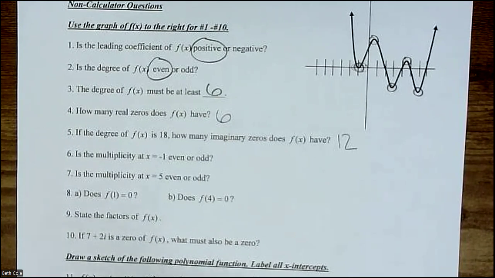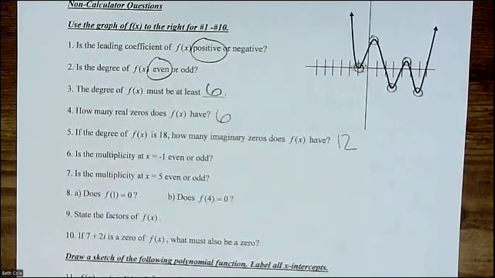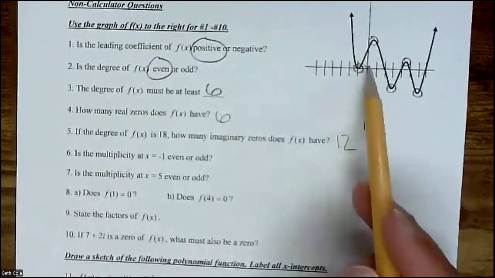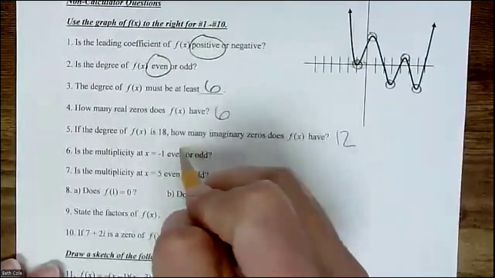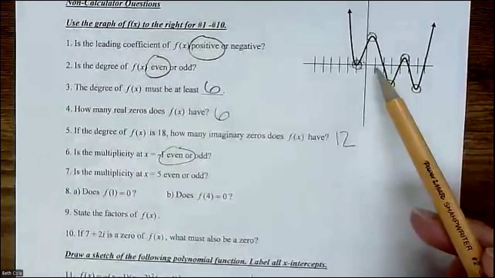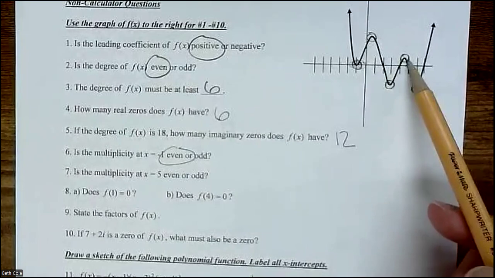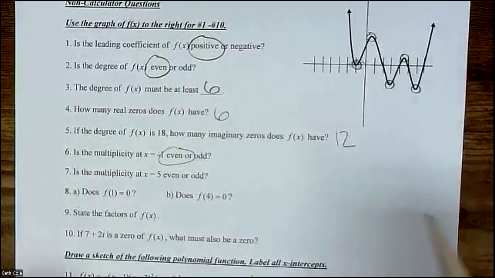Okay. Now, multiplicity is even or odd. If it's even, it bounces. If it's odd, it goes through. So at -1, which is right here, is that an even or an odd multiplicity? Yeah, even. Do you see how it bounces back? And at 5, 1, 2, 3, 4, 5, that's right here. See how it crosses through? So odd.